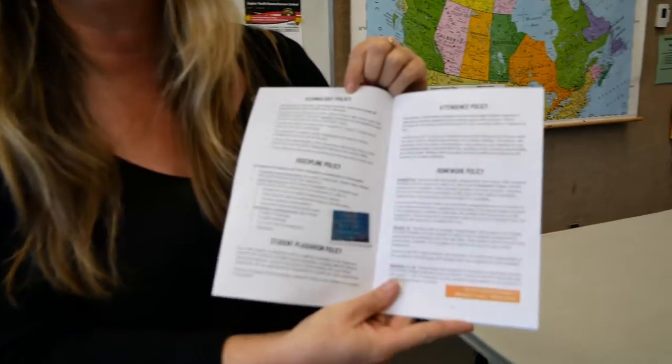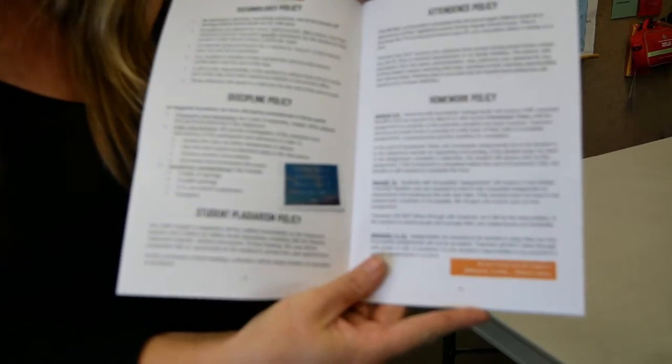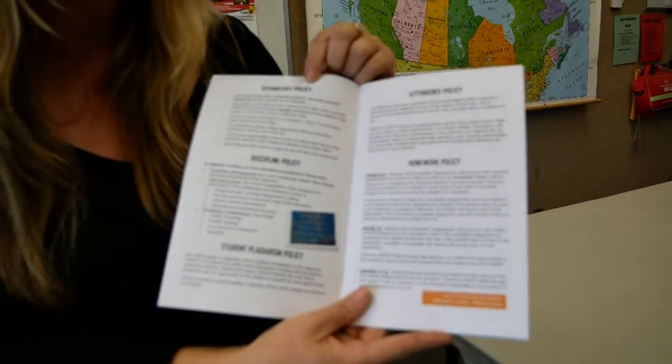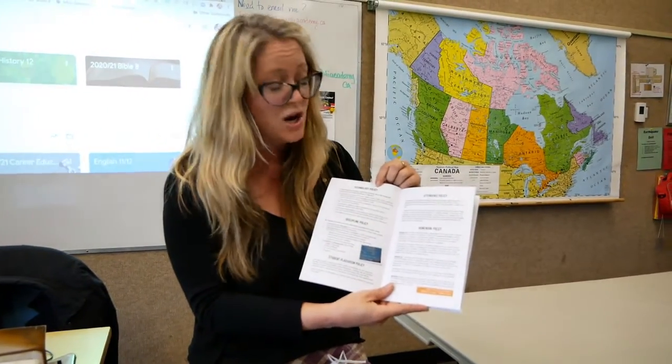So our technology policy, for example, mentions that students are allowed to have their phone before school, during lunchtime and after school, and otherwise not at all. We also have our policy for homework. We have a homework club for grade 8s and 9s, our policy around school uniforms, etc. So everything that you really need to know is in your student handbook.